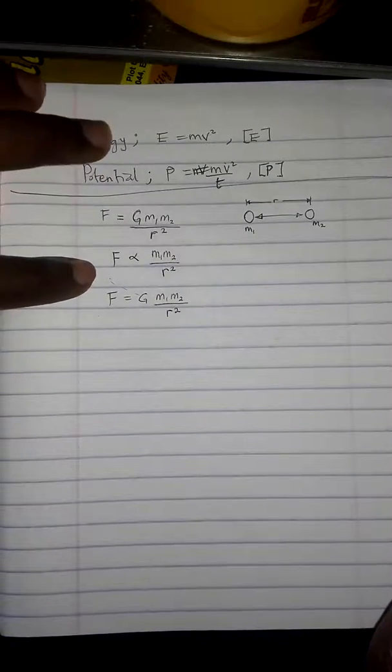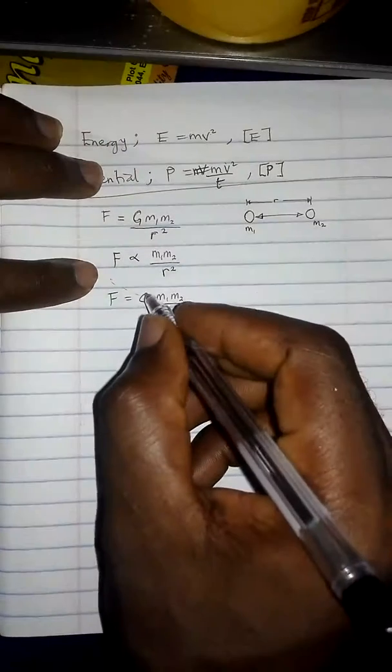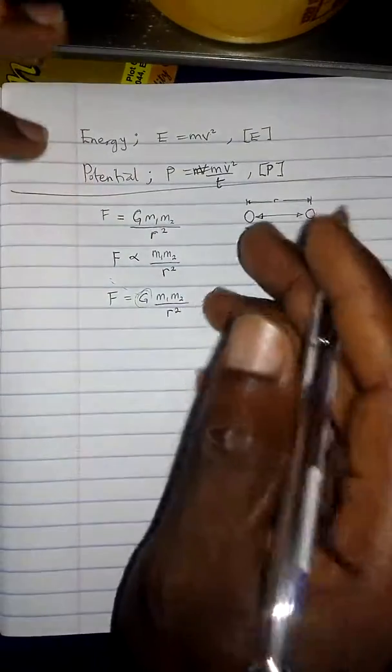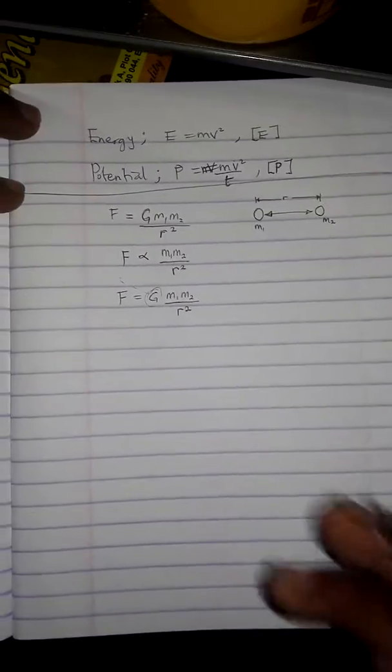The next thing is we actually want to get the dimension of this G. That means we want to write G in terms of the fundamental dimensions or fundamental units and fundamental parameters that we already know. Let's quickly look at it.